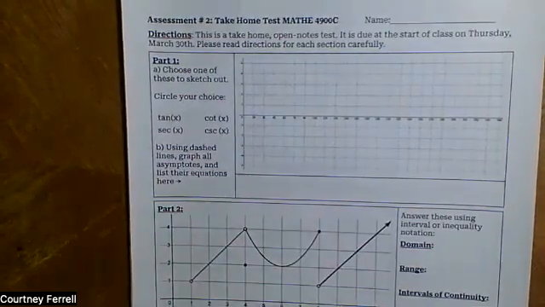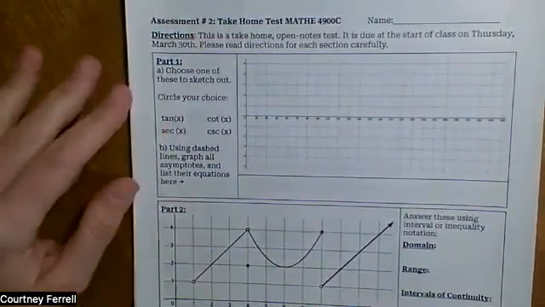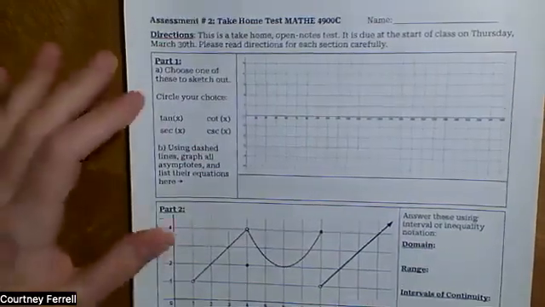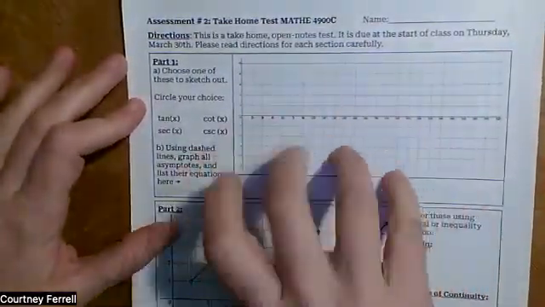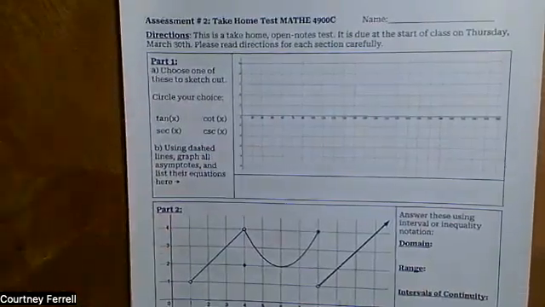Okay, so we're going to start. So part one, you just have to choose one of these to sketch. So I'm going to use 4 different colors because I'm going to show you all 4. You only needed to do 1. Okay, so I'm going to start with tan.